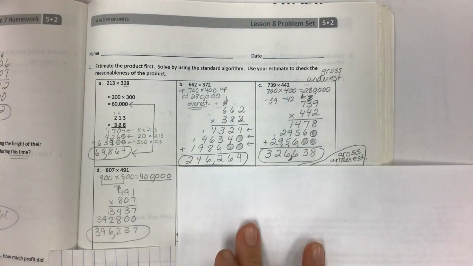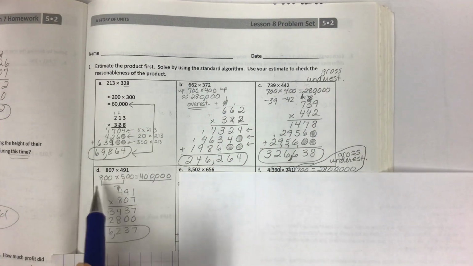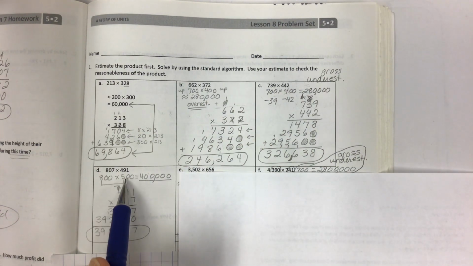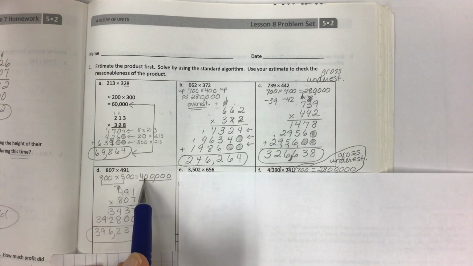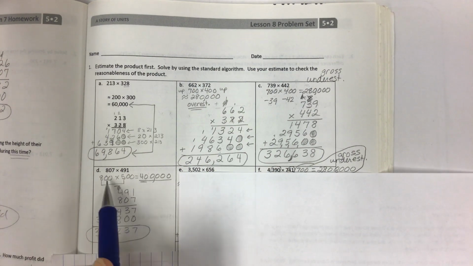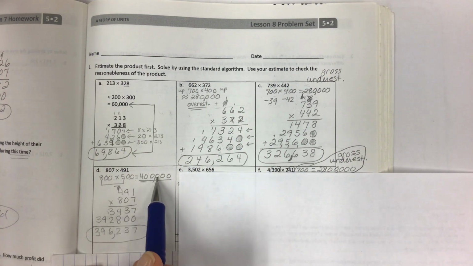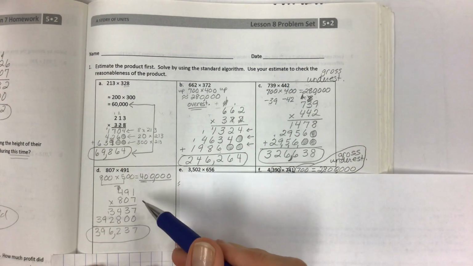Next one. Round this to 800, round this to 500. Don't forget, if you have a 0, be careful with your additional zeros. So 8 times 5 is 40, and then 1, 2, 3, 4 zeros. 1, 2, 3, 4. Standard algorithm.